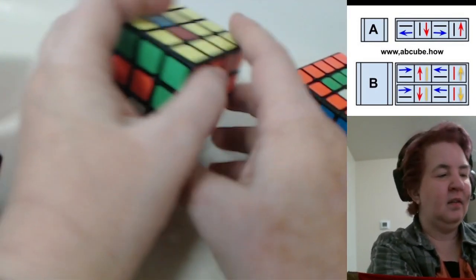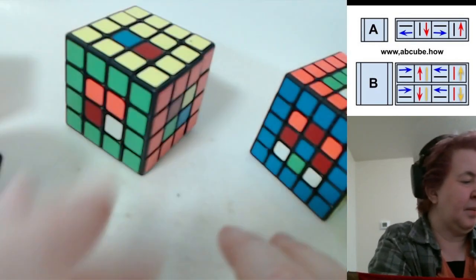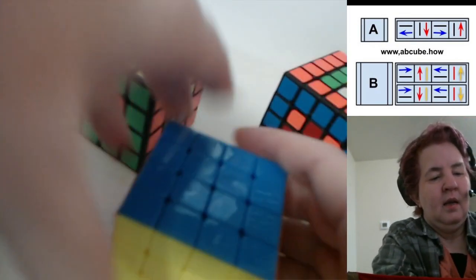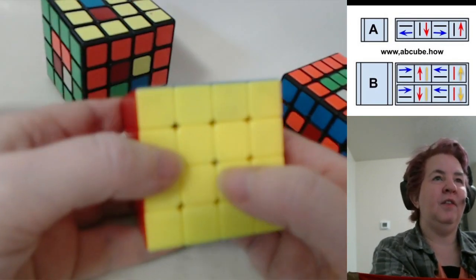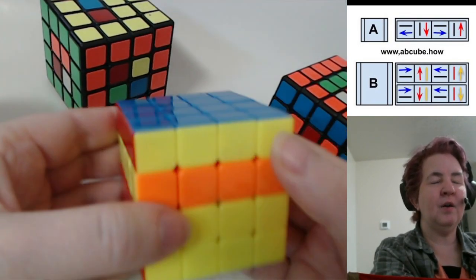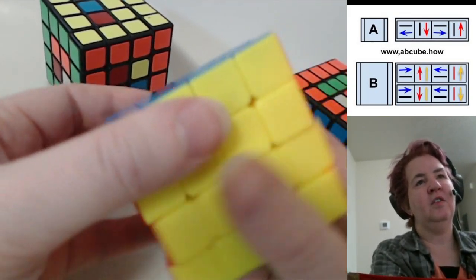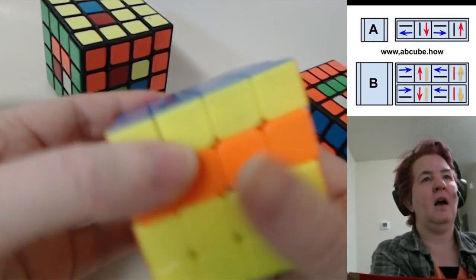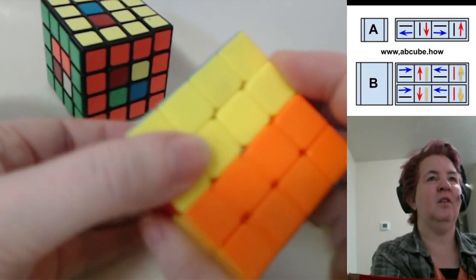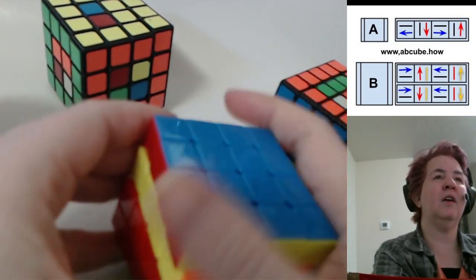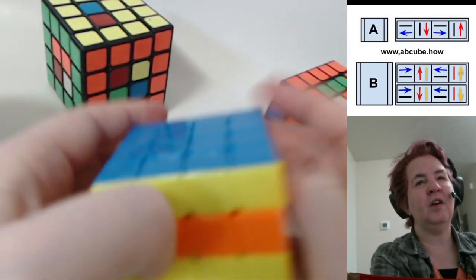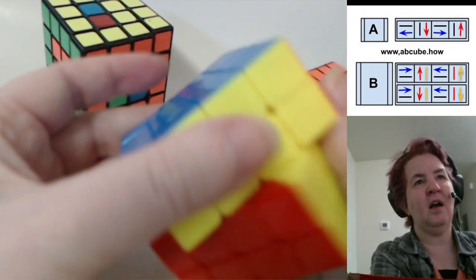Now let me demonstrate. Okay. It's now a quarter turn off. I needed an odd number of turns to put it back this way, and an odd number of turns to put it back the other way. So if it's 1 quarter turn off in one direction, it's 3 quarter turns off in the other direction. Either way, it's an odd number, so that's an odd parity.